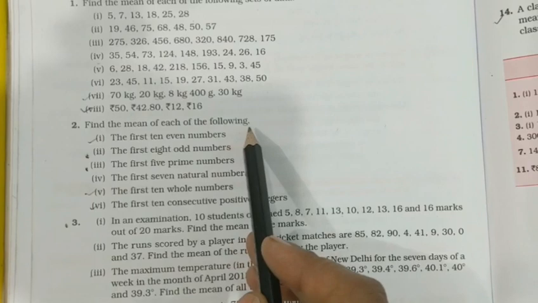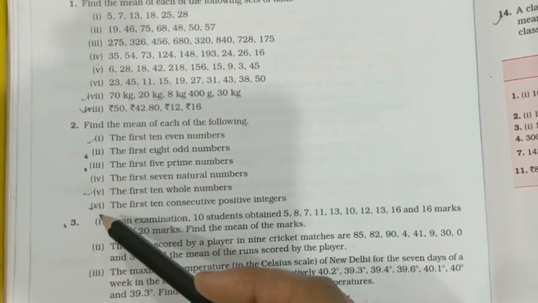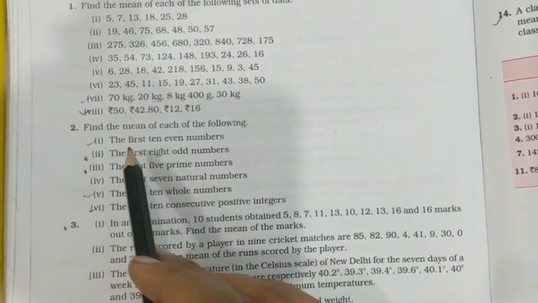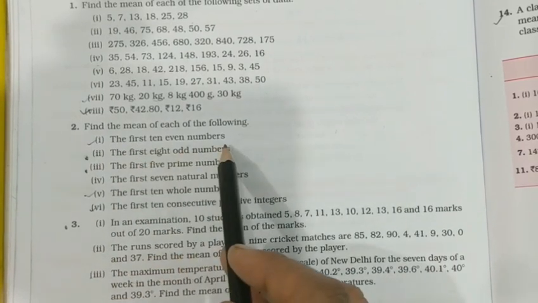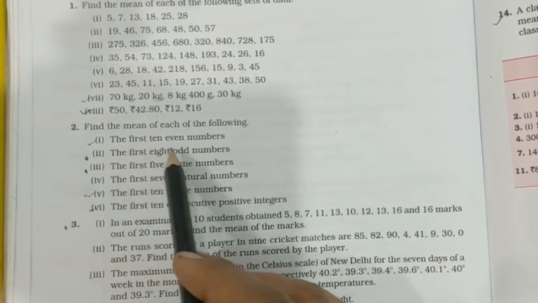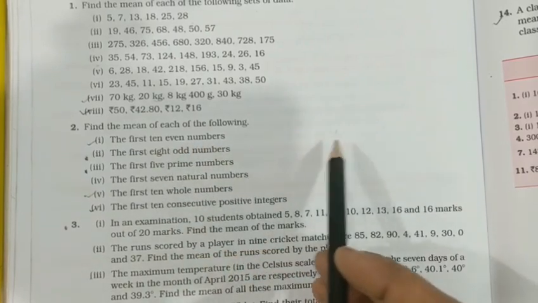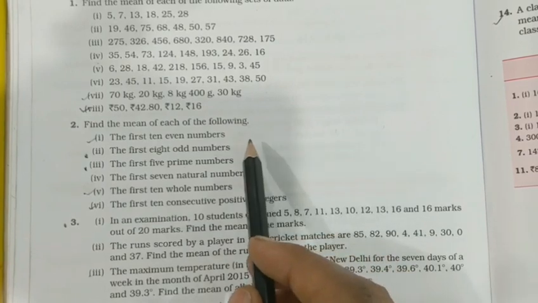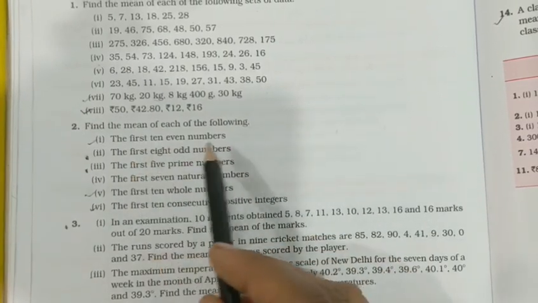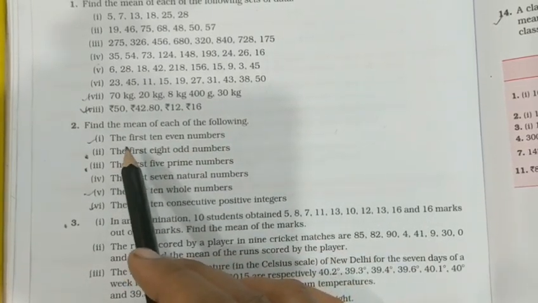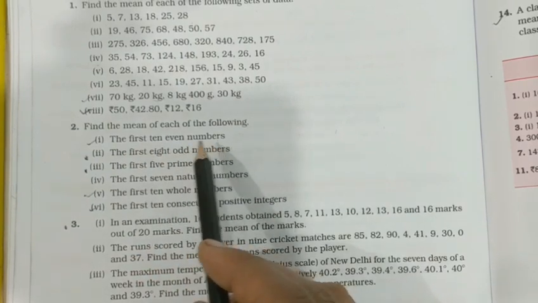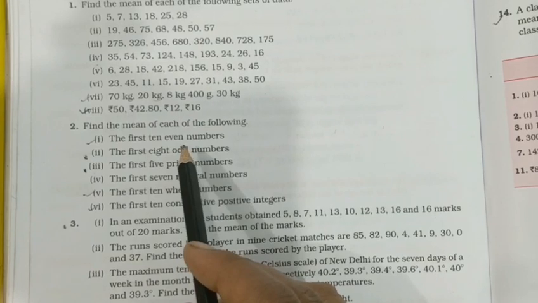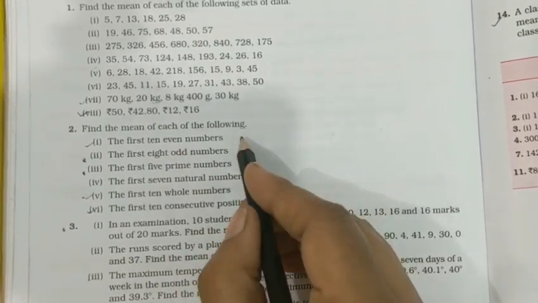Now let's move to question number 2. Find the mean of the following. In this you have 6 sums. So let us discuss few sums out of it. Question number 1 is the first 10 even numbers. Find the mean of first 10 even numbers means you are not given the observations. You are not provided the observations. First step is to write down the observations according to the given statement. When we talk about first 10 even numbers, we are talking about even. Which even numbers? Natural even numbers. So natural even numbers start from 2.